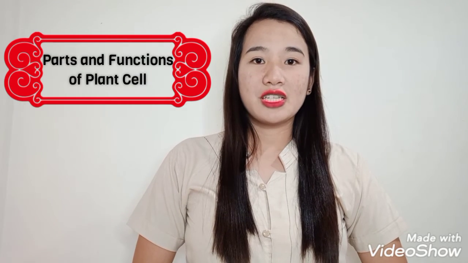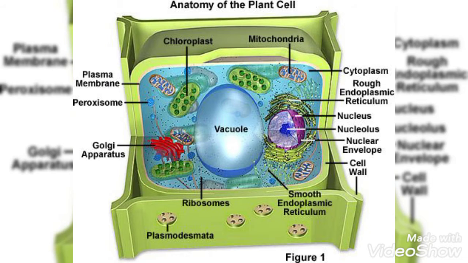Let us now enumerate the parts and the functions of the plant cell. So here are the parts of the plant cell. Just like in the animal cell, it also contains the plasma membrane, the Golgi apparatus, the ribosomes, the smooth endoplasmic reticulum, the nucleus and the nucleolus, the rough endoplasmic reticulum, the cytoplasm, and the mitochondria.